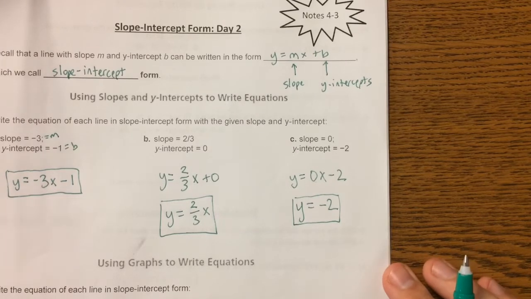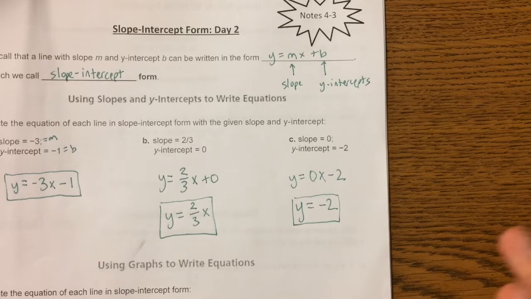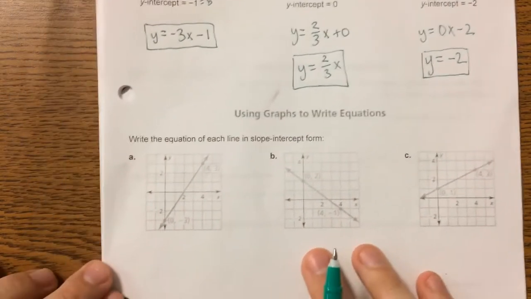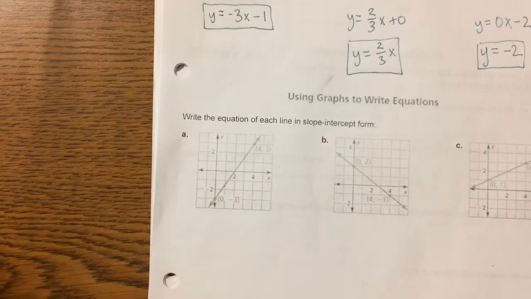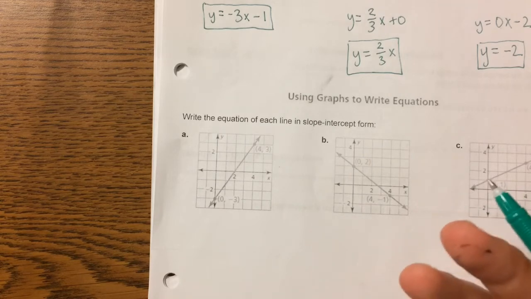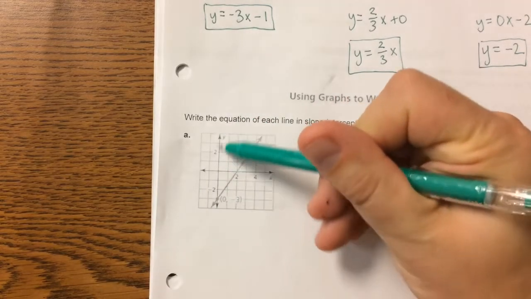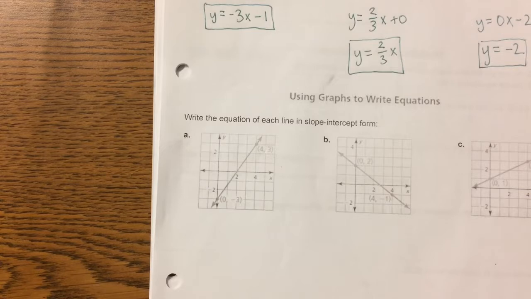All right, well, let's make it a little harder. Instead of me just explicitly giving you those two pieces of information, let's say I give you a graph and you have to find those two pieces of information. It's not that hard, but you just have to know what to look for. So the easier thing to find in almost every case is the y-intercept, because all you're looking for is where does the graph cross the y-axis, the y-axis being this vertical axis. So for this one, what's the y-intercept?